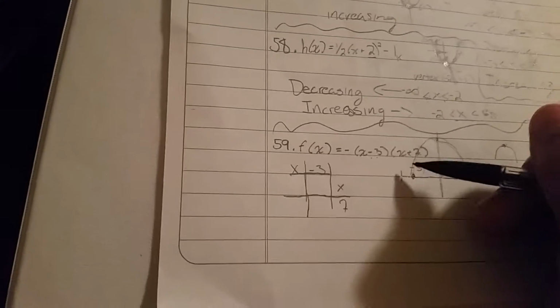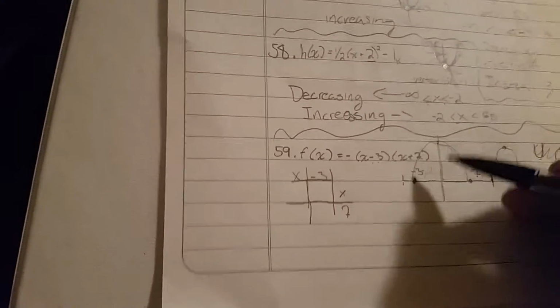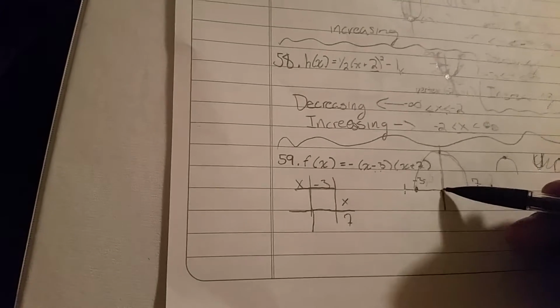So, let's draw this imaginary quadratic. We know, because these points are the roots, that halfway in between them is going to be that vertex. To get that halfway point, and keep in mind these are the only x values, we can just add these up and divide them by 2, getting the average.